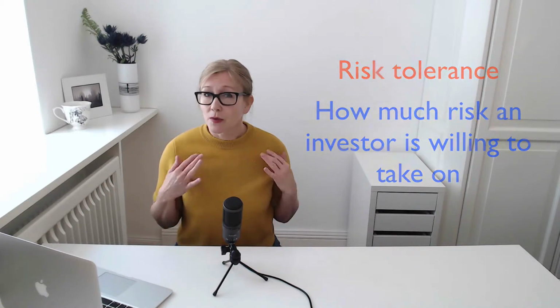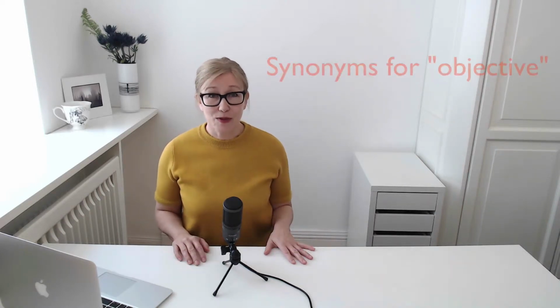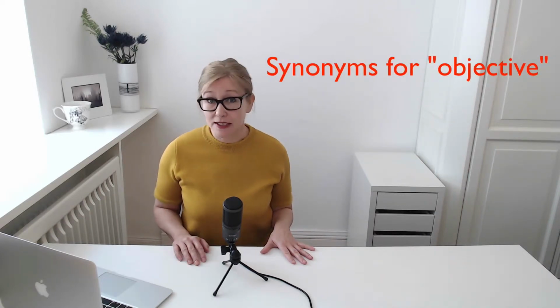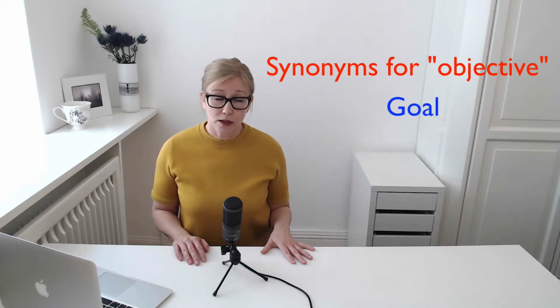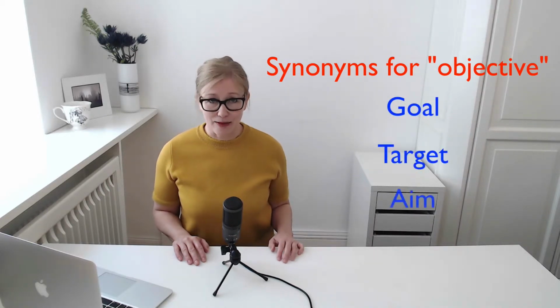Regardless of the risk tolerance, it's important that investors understand the risk-return dynamics of an investment to make sure that that investment is in line with their objectives. Some useful synonyms for the term objective include goal, target, and aim.